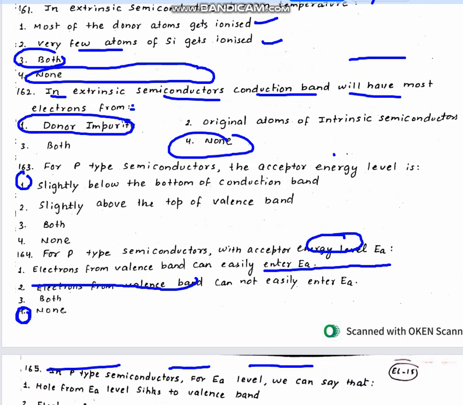Next is for p-type semiconductors, the acceptor energy level is slightly below the bottom of conduction band or slightly above the top of the valence band. So certainly it is slightly above the top of the valence band. So second is correct over here.